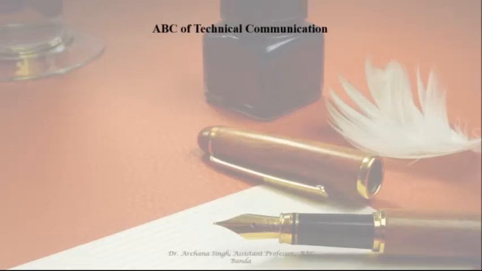Now we have to study the ABC of technical communication. A stands for accuracy, B stands for brevity, and C stands for clarity. And overall, the technical communication should be objective. So we have to understand the objectivity of technical communication also. Let's study it one by one.